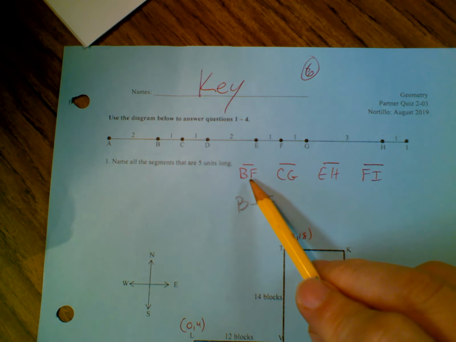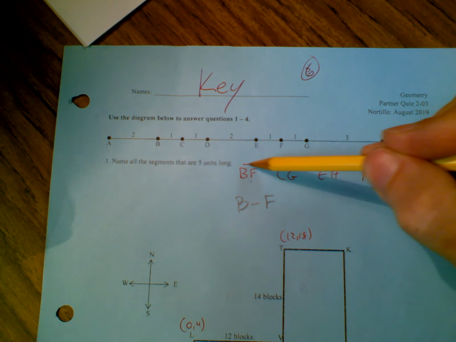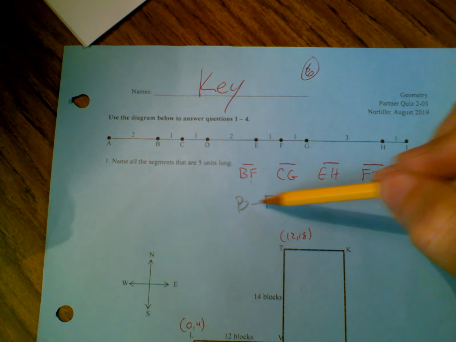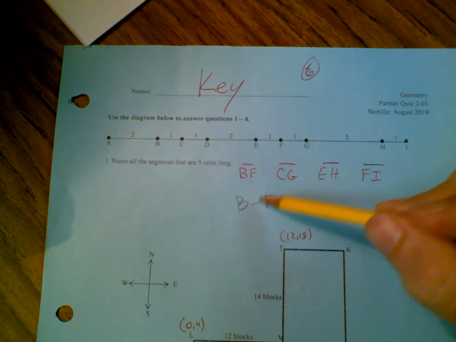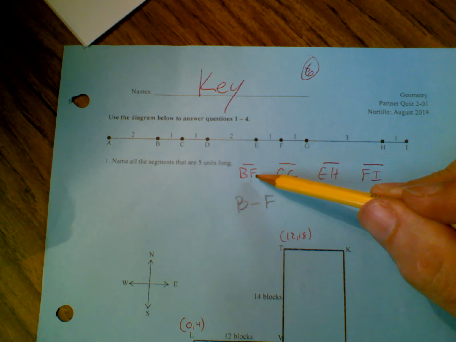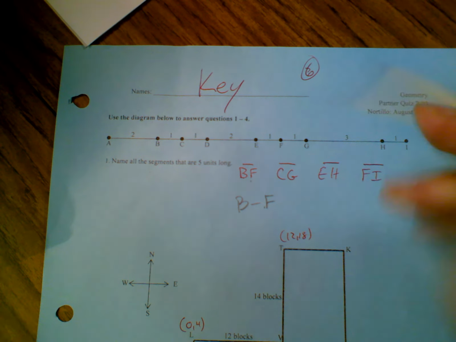This is how you write the name of a segment in geometry. The two letters side by side with a segment bar over them, not the two letters with a dash or a minus or anything in between them. You need to know that, okay? Don't make this mistake on your solo quiz. I will mark things like this wrong.